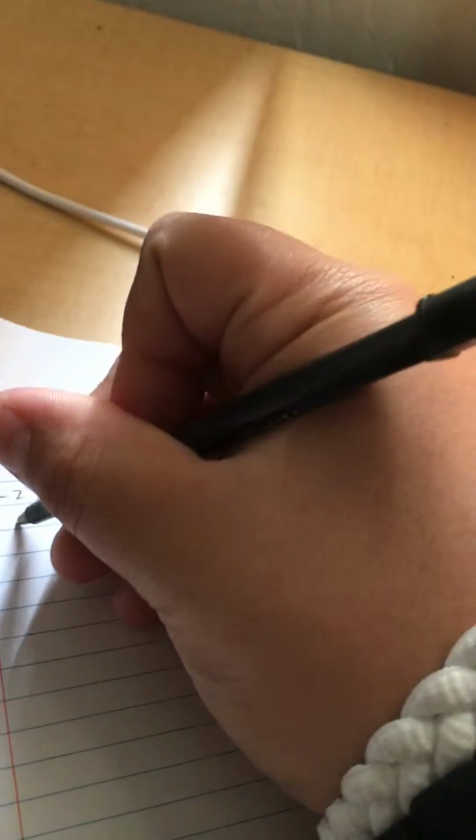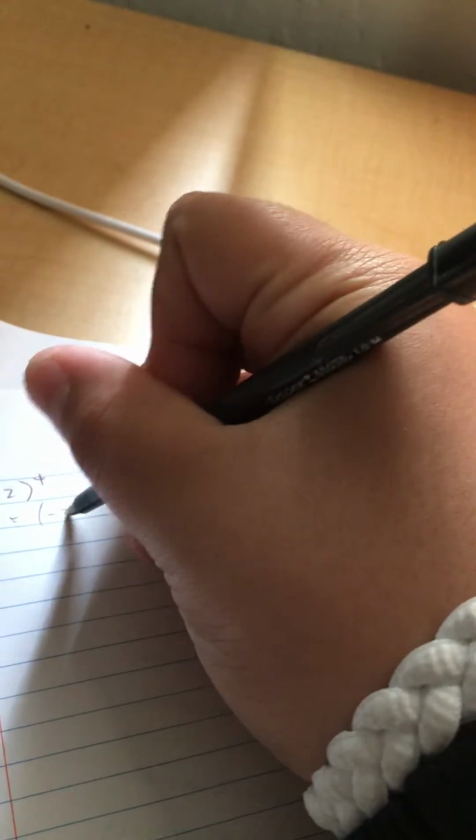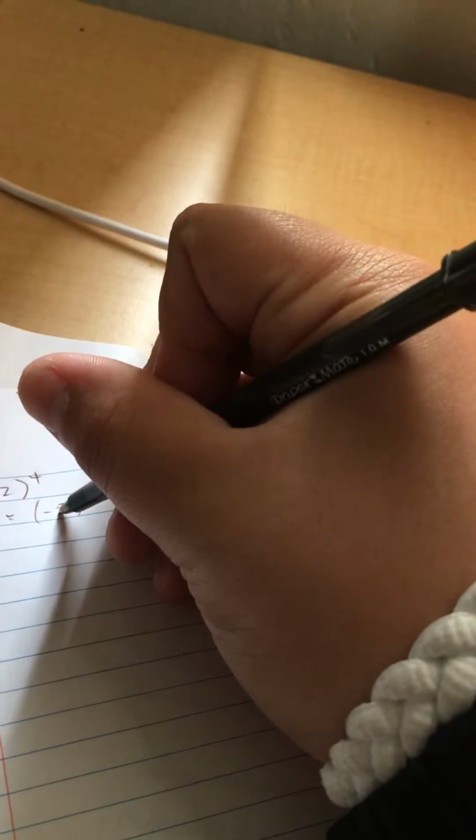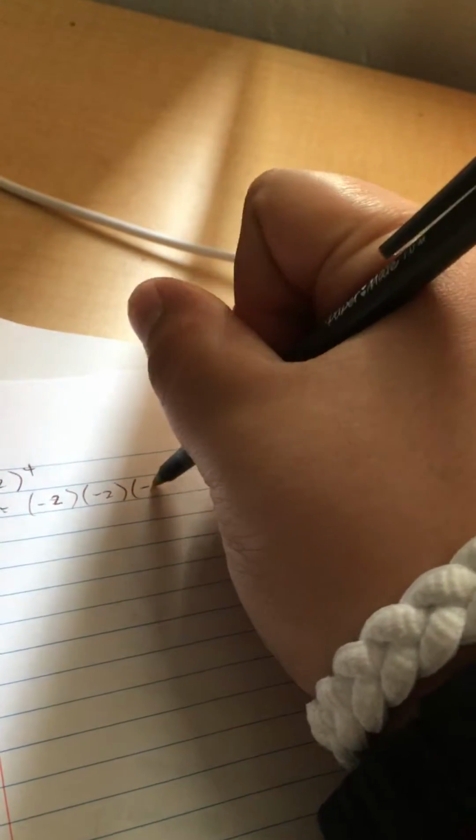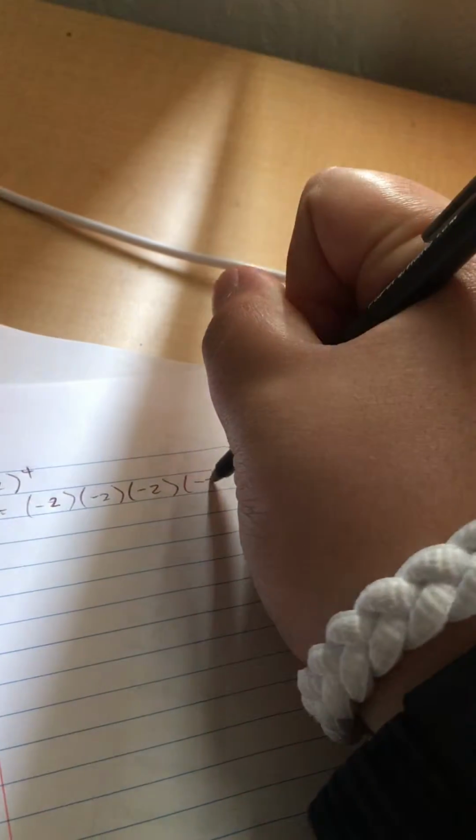I'm going to write it just like that: negative 2, negative 2, negative 2, and negative 2. Okay. So basically, you're going to work step by step.